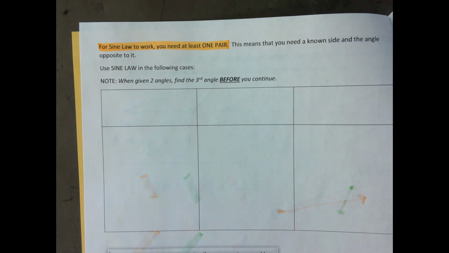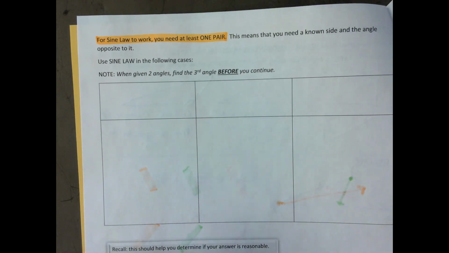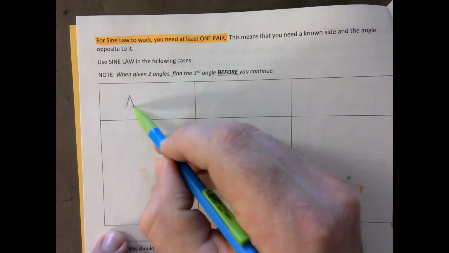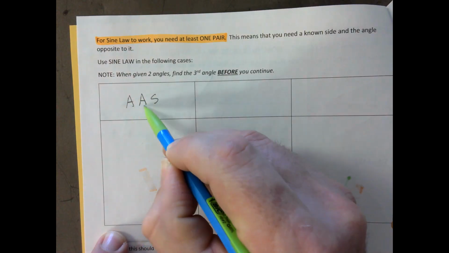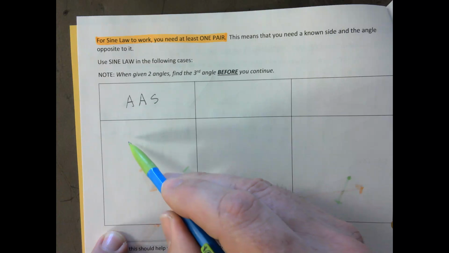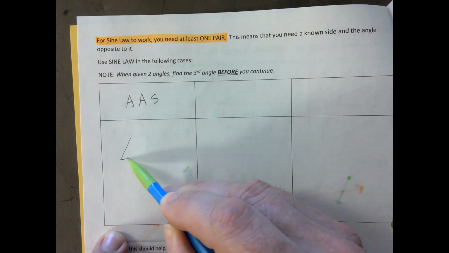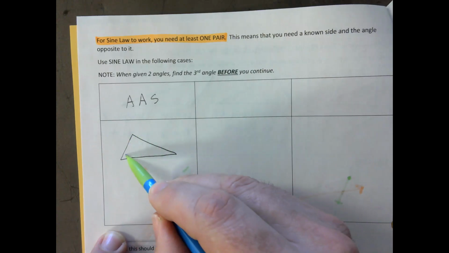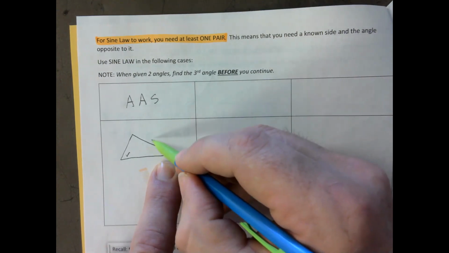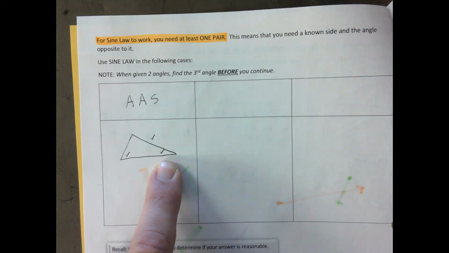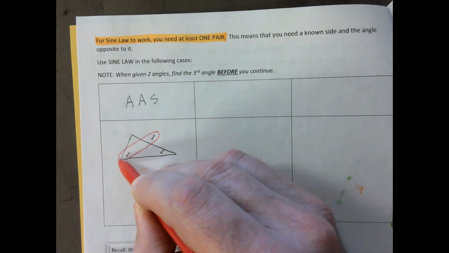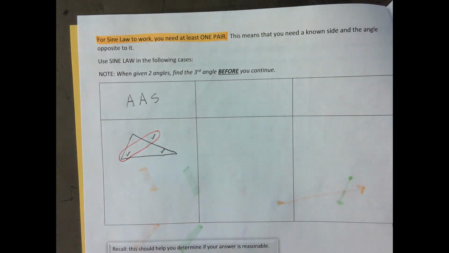And sine law works in the following cases. I don't need you to necessarily memorize this, but we call them angle, angle, side, or AAS. Basically, it just means that you know the value of two angles and one of the sides. And I don't know if you see the pair. Obviously the check marks would be numbers, but there you see your pair.